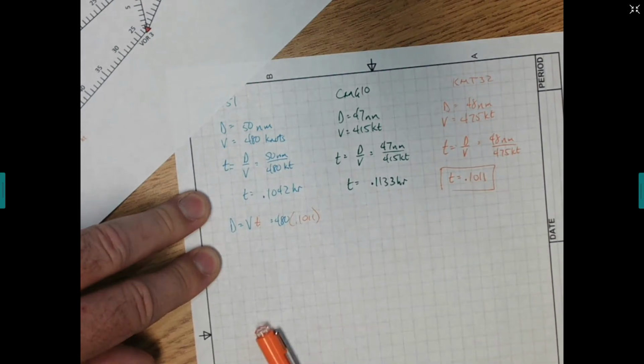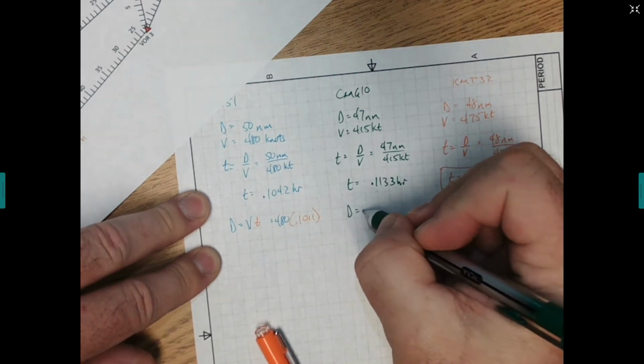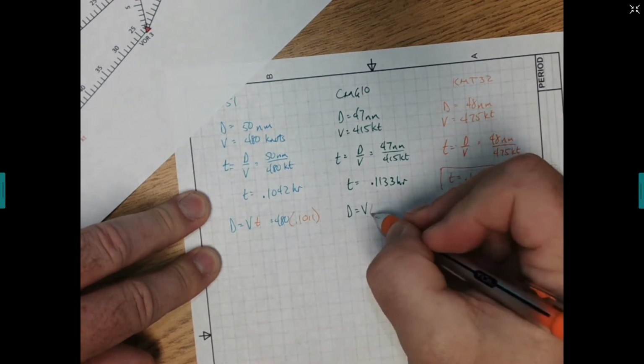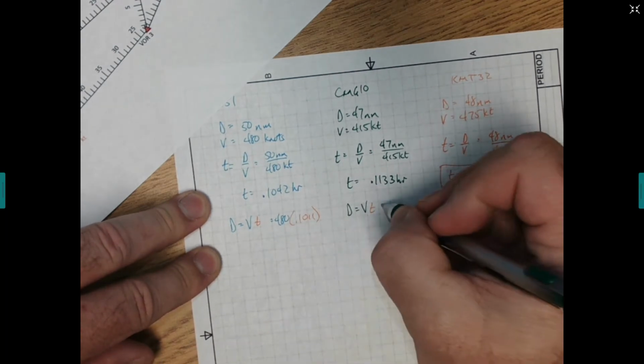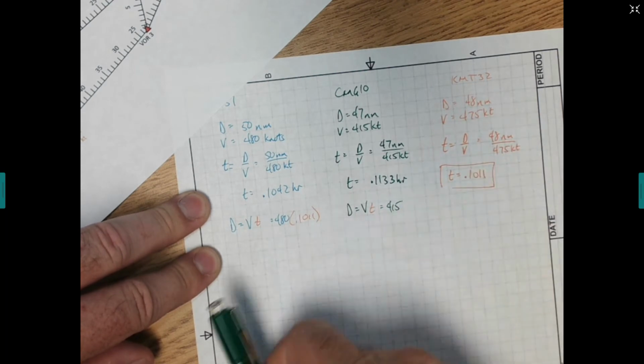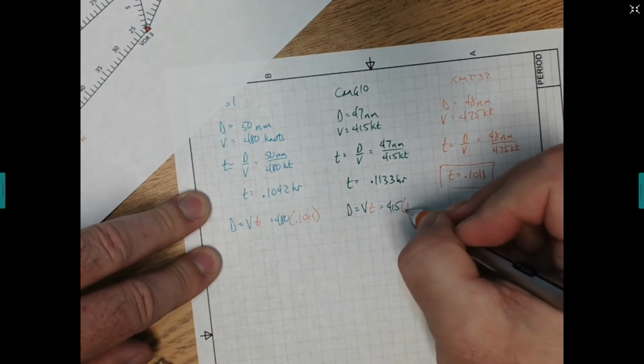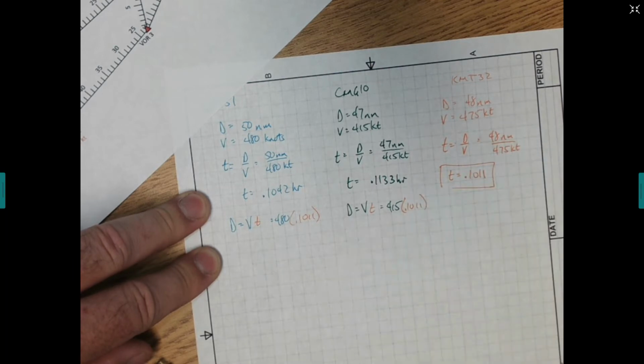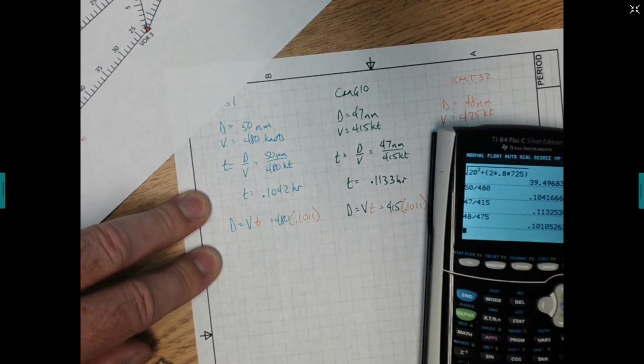We're going to do the same thing with this green one. Distance equals velocity times time, which is equal to the 415, and again, times the 0.1011. Let's see what we get when we do all those.